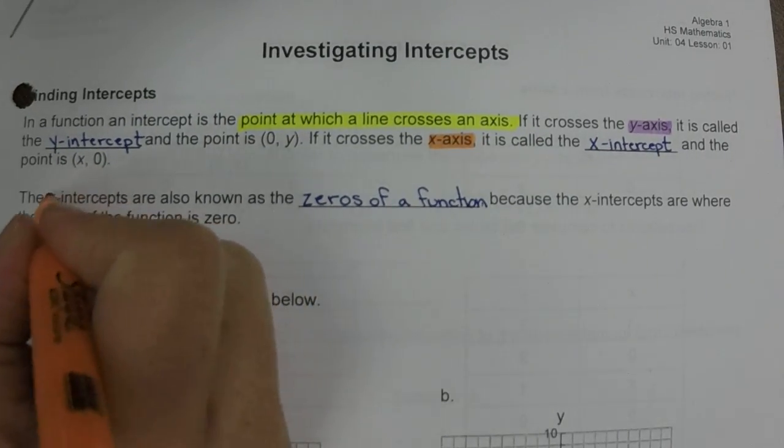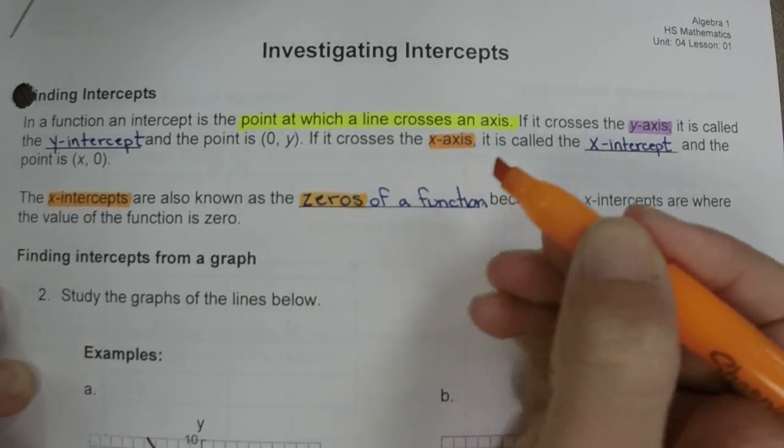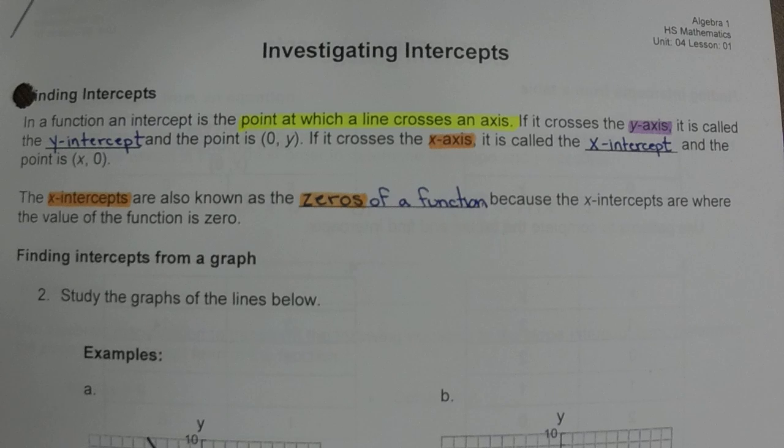So again, I'll do it in orange. The x-intercepts are also known as zeros. And again, that's something very important for your STAR test. Number 2 says to study the graphs of the lines below, and they want us to find the x-intercept and the y-intercept.